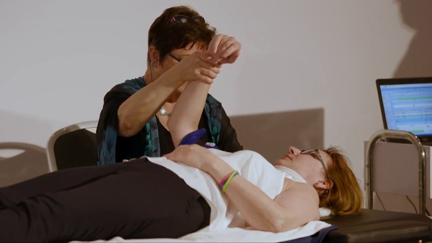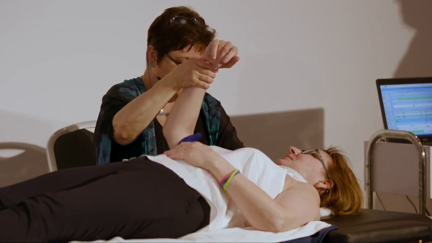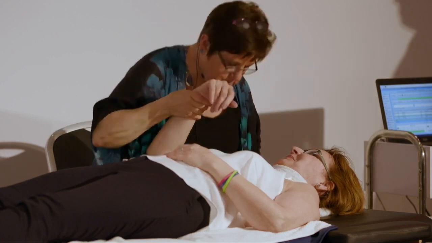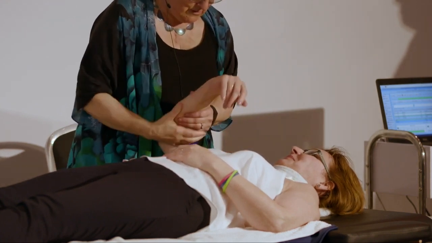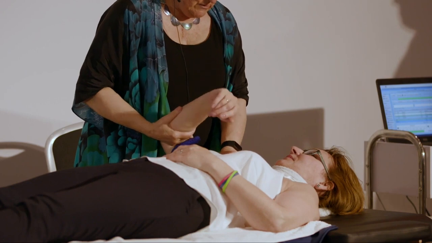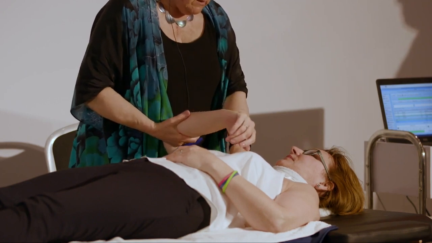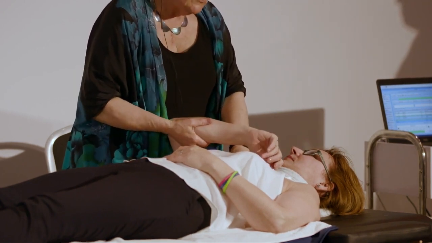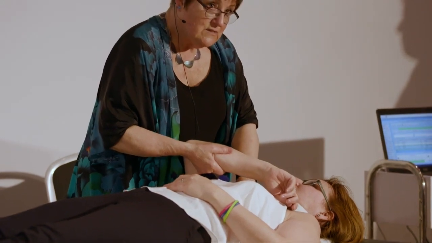Yeah? And the pec is grabbing. It's like, wait, wait, wait, don't move this shoulder. So this is the part. To let her do active motion, we have to activate the cerebellum.